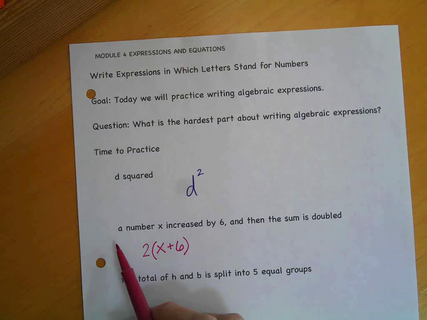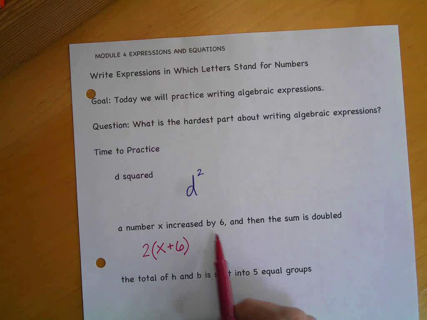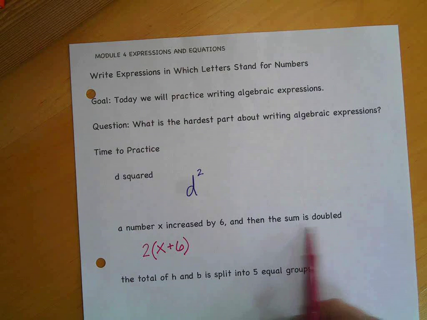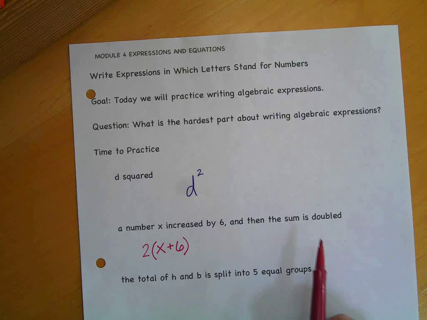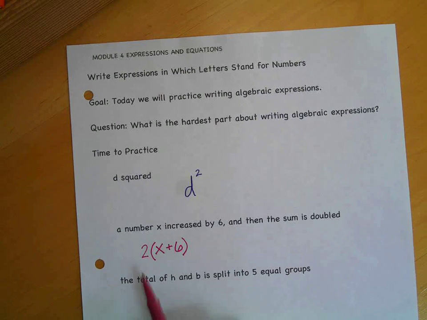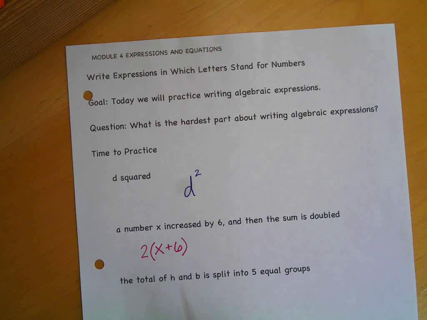Okay, so let's read it again. A number x increased by 6, and then the sum is doubled. Doubled means that you have it 2 times. If I double the t in little, that means I have 2 t's. So we're doing it 2 times. Okay, so that one wasn't too difficult either.